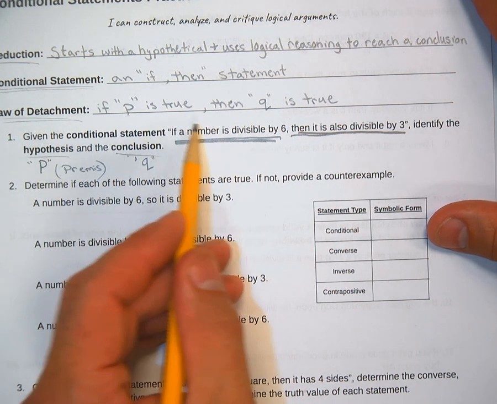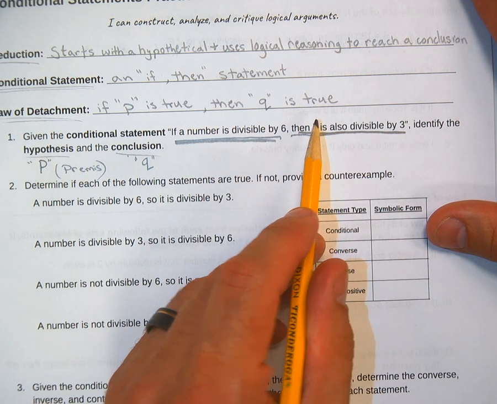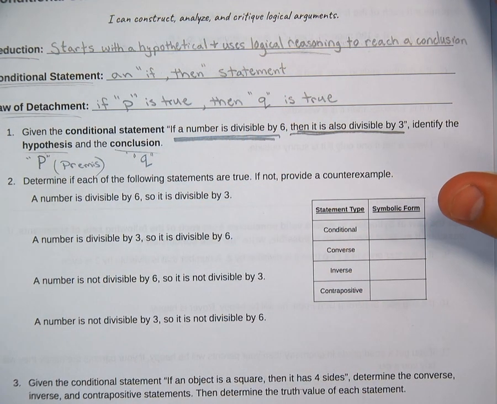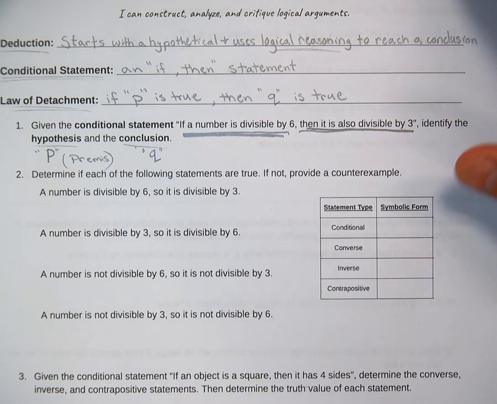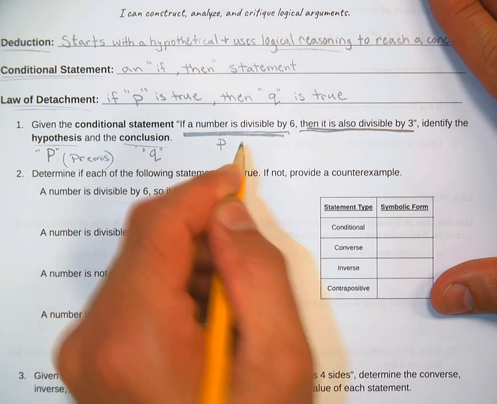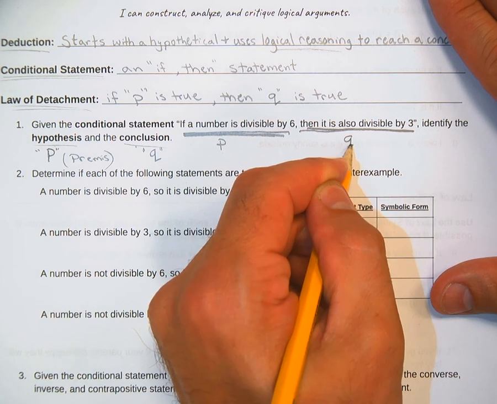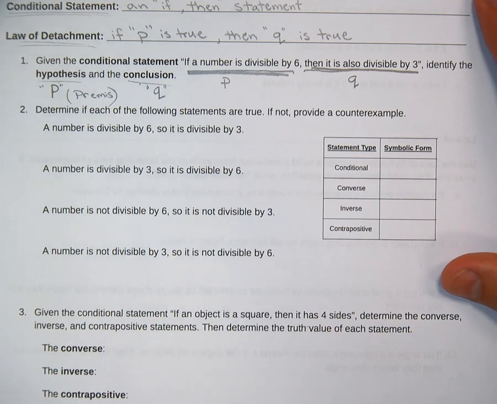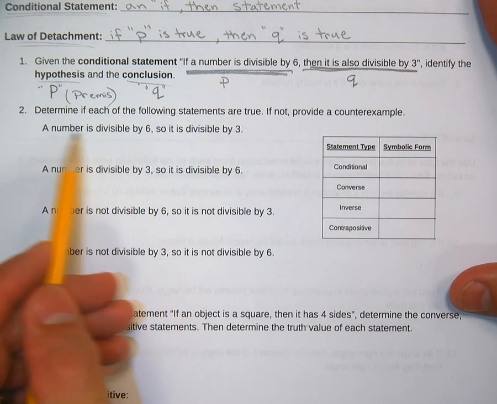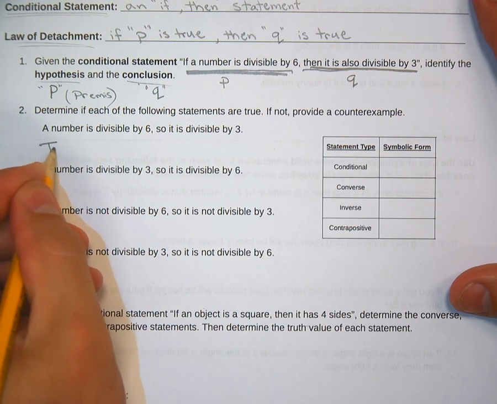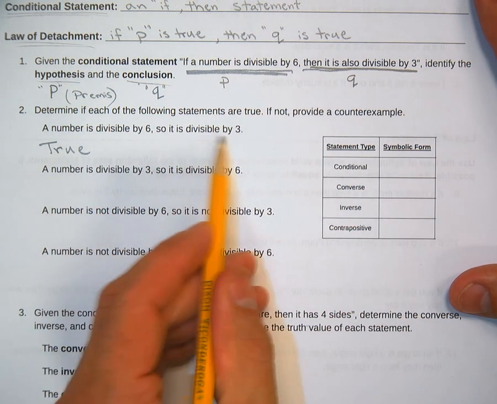If P is true, then Q is true. That's one of these logical reasonings, sometimes called the laws of logic, that we're going to be looking at this chapter. Again, just to emphasize, this is the hypothesis, or P, and this is the conclusion, which is often called Q. We already looked at the first one here and decided last lesson that a number being divisible by 6 meant that it was also going to be divisible by 3.